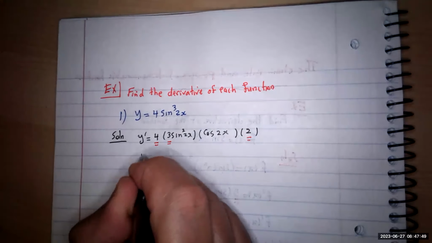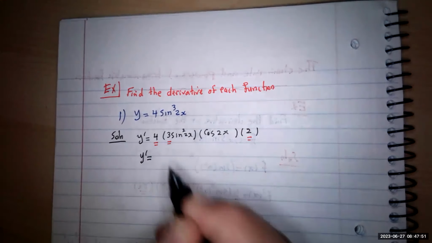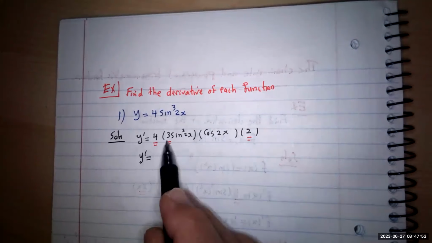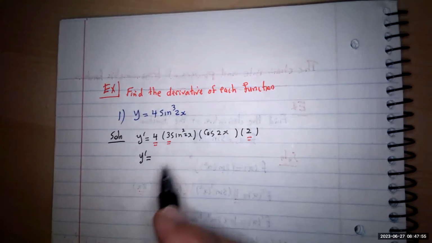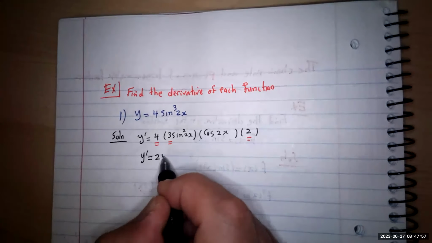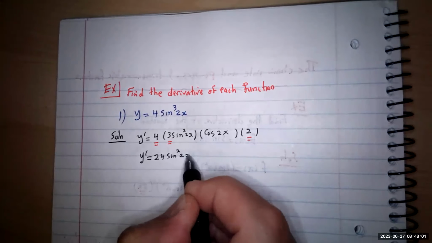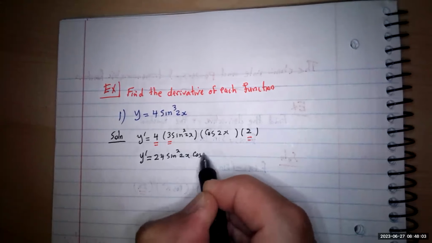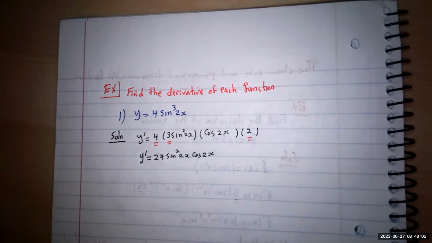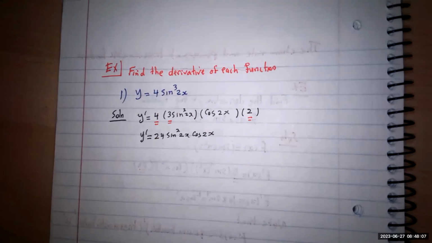So your y prime is going to be equal to 2 times 3 would be 6. 6 times 4 would be 24. So we get 24 sine squared of the 2x times cosine of the 2x. And that gave you the final answer. Okay, y prime equal 24 sine squared.